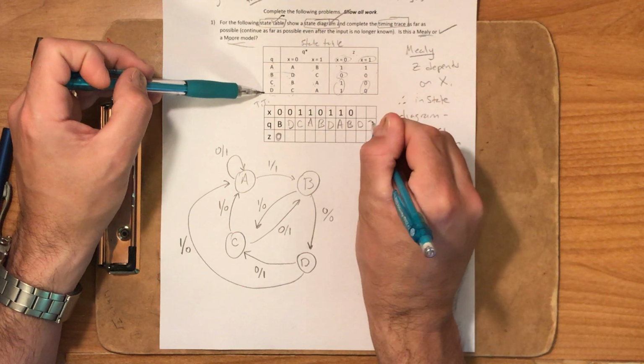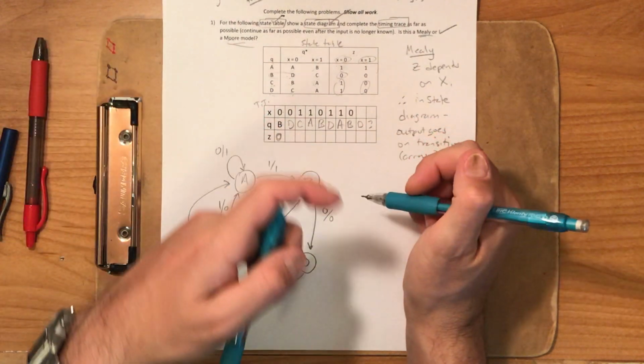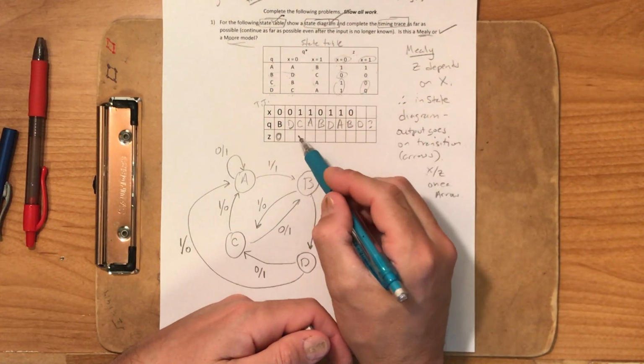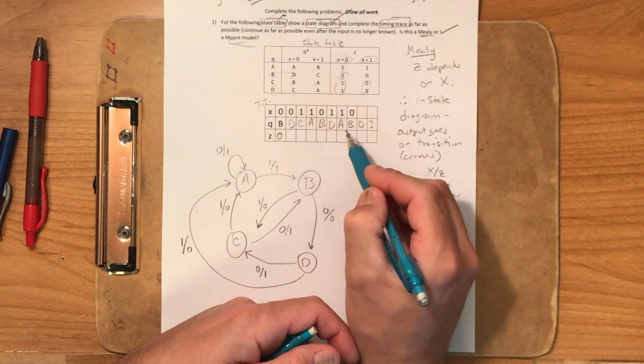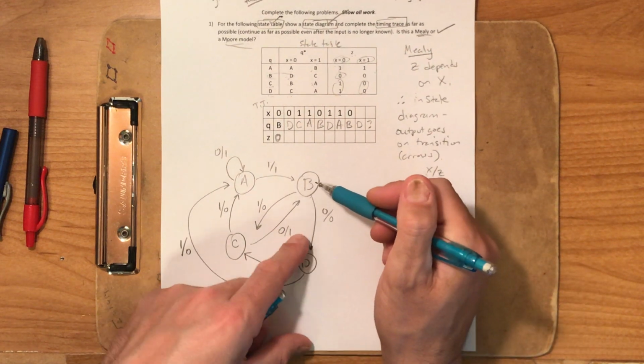We just don't know, because we don't know what the input is. Make sure I did that right. Check my key. Yep, looks good.